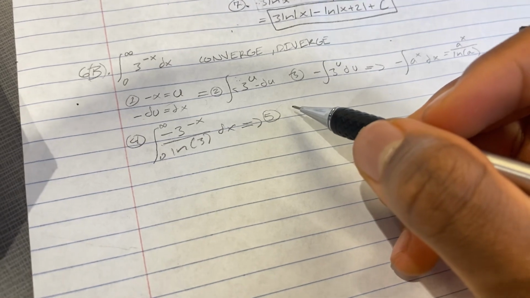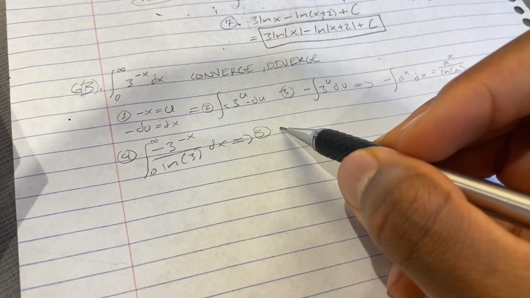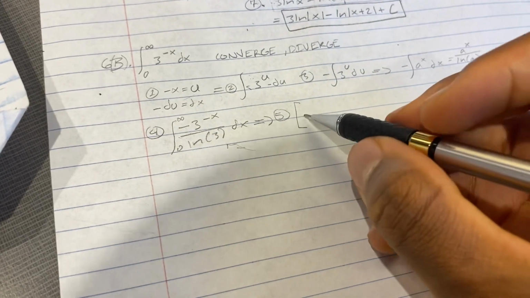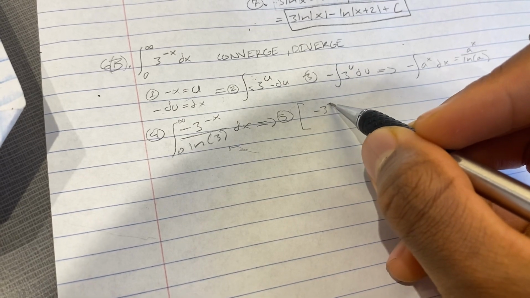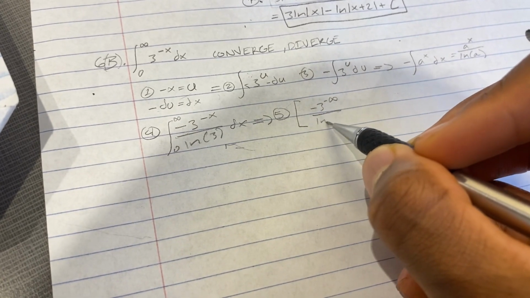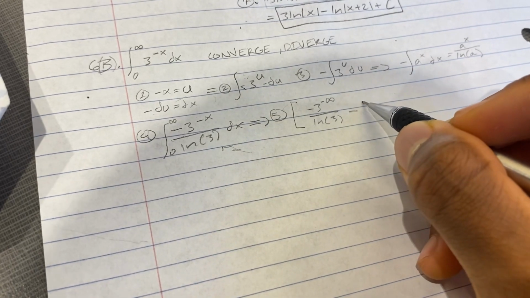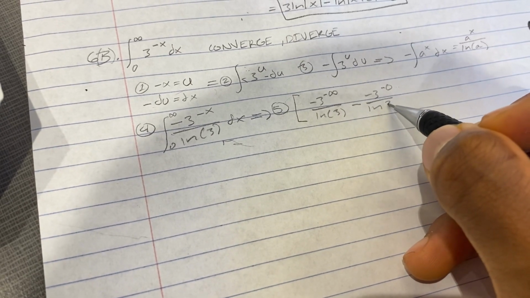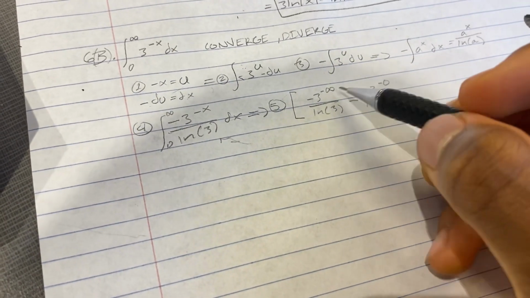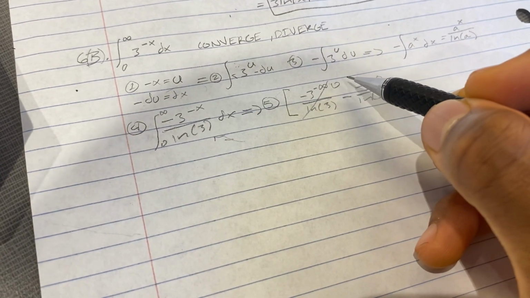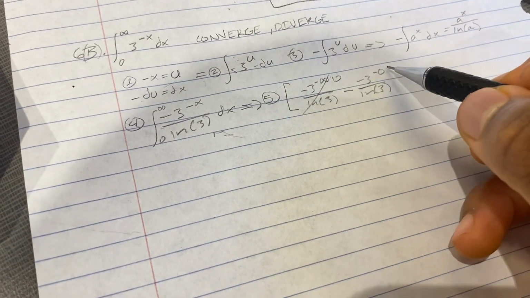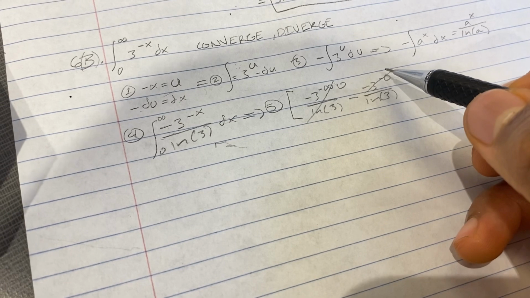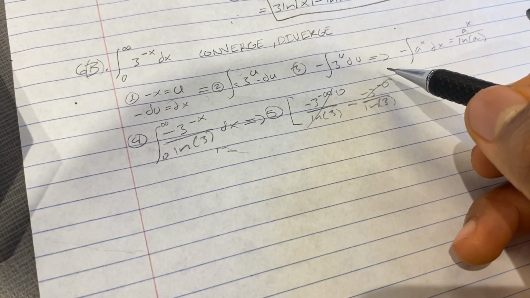So now that we plugged everything back in, now we can finally take the antiderivative, which we already did, so this is the antiderivative. We're just going to plug infinity and 0 in there. So negative 3 to the negative infinity over ln of 3, minus negative 3 to the negative 0, all over ln of 3. And this is going to go to 0. This right here is going to go to 0 as well, I believe.